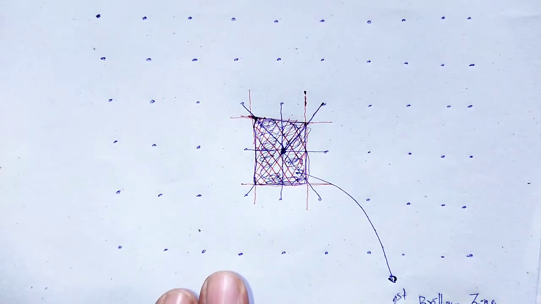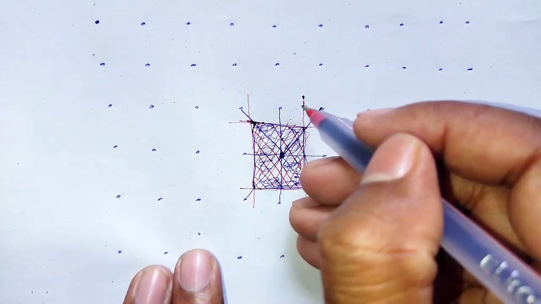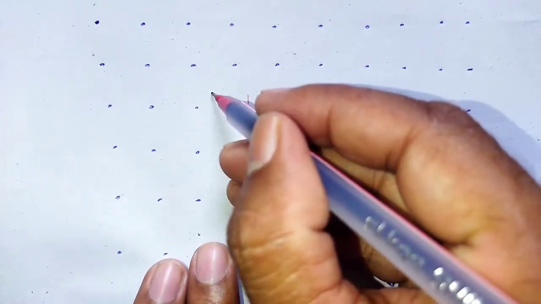Next, anyone can draw the perpendicular bisector of that line.